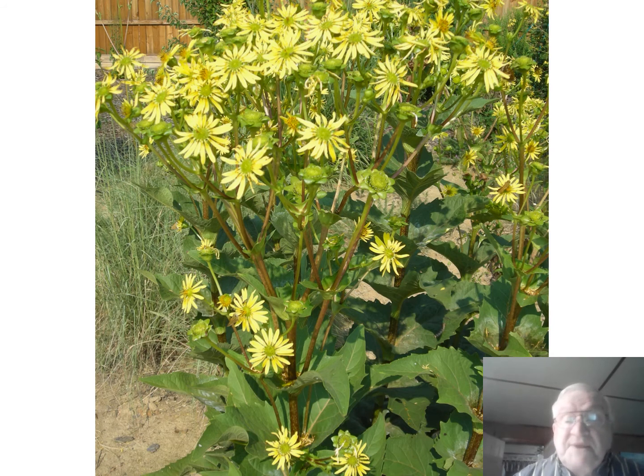This is cup plant. Now cup plant is a Silphium genus, and it grows over quite an area of the southeast and probably other areas too. But you see how these leaves come together around the stem, and they hold water when it rains, and so the birds like this plant because they can come to it and get water out of those cups when it's really dry.